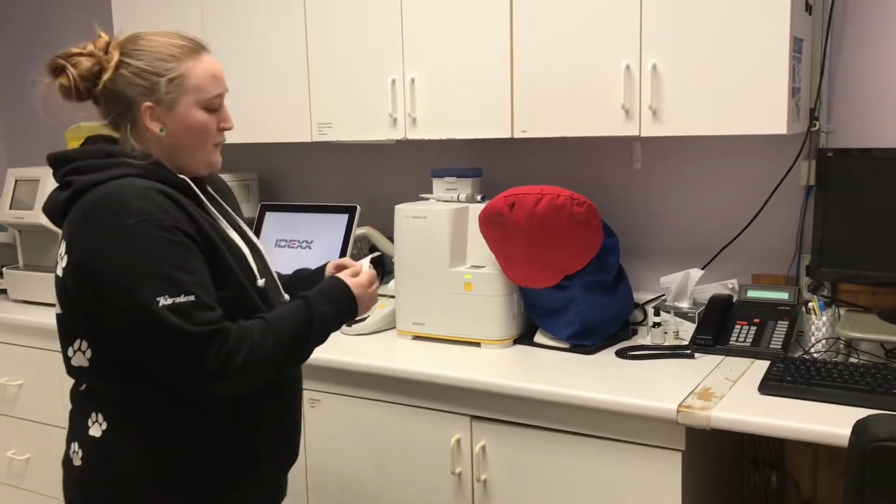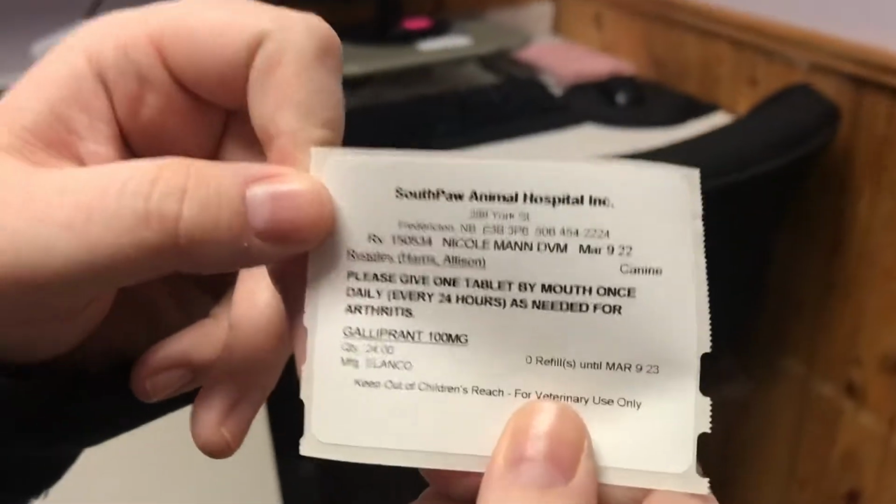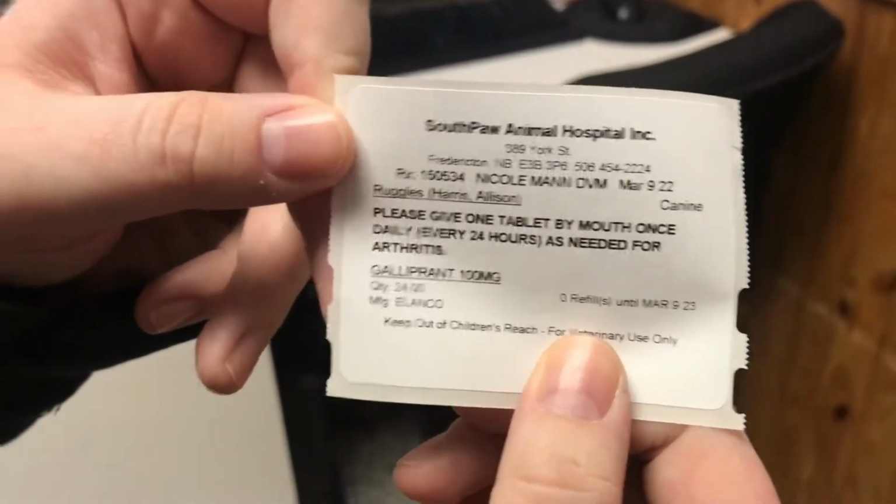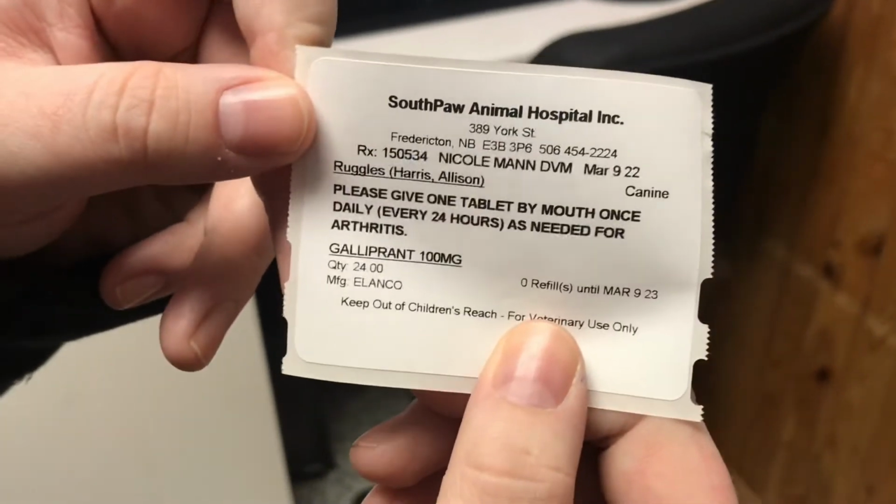So we have a prescription here. You can see that. So this is for a coworker. So we're going to be getting some Galliprant ready for her.